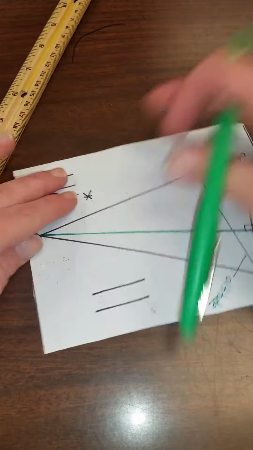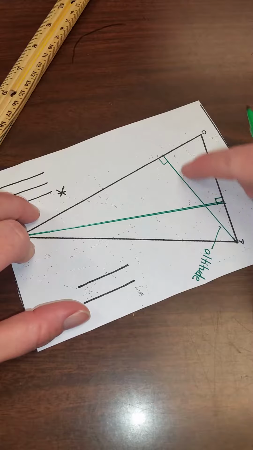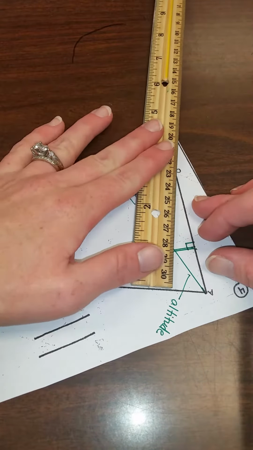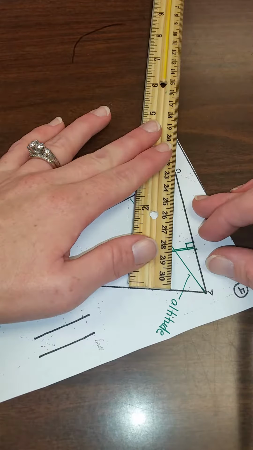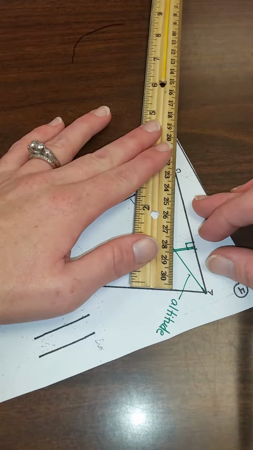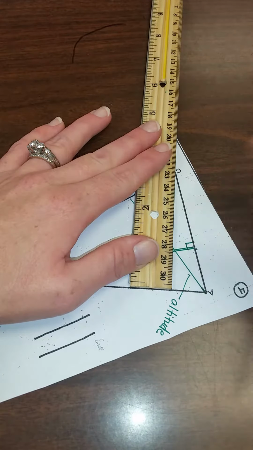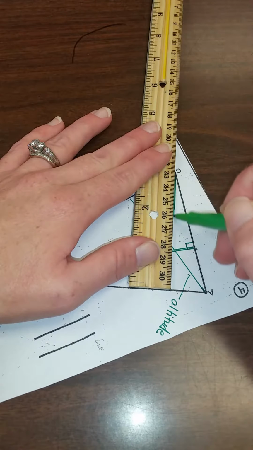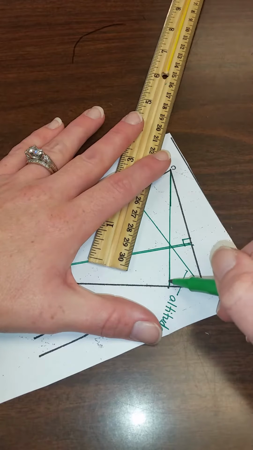And then you're going to turn it so that side AB is on the ground, and you want to figure out the height with C. So make sure it's lined up so it's exactly your right angle down here. Make sure this is lined up straight. And draw that right angle.